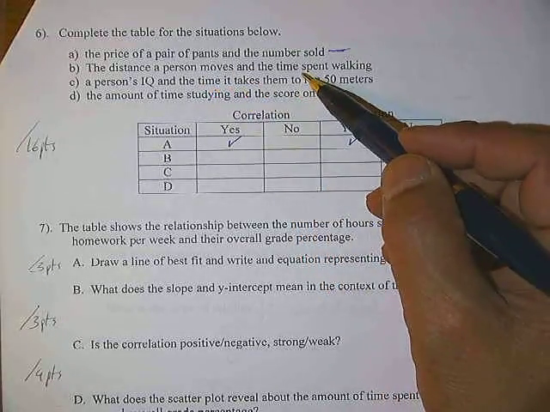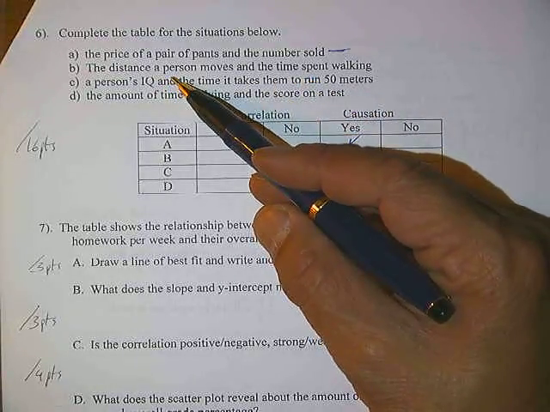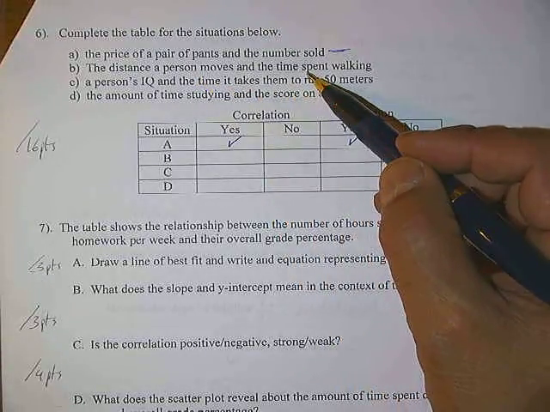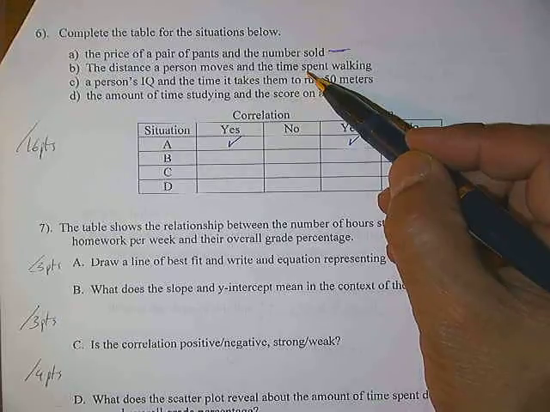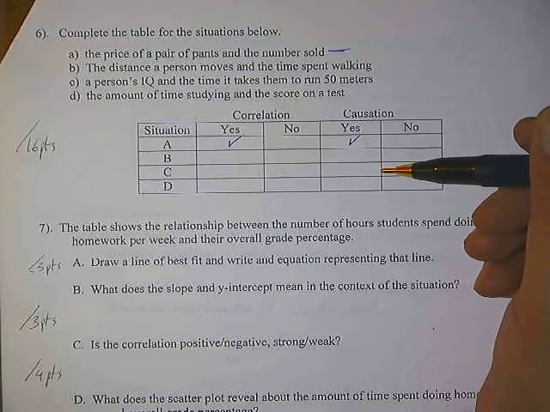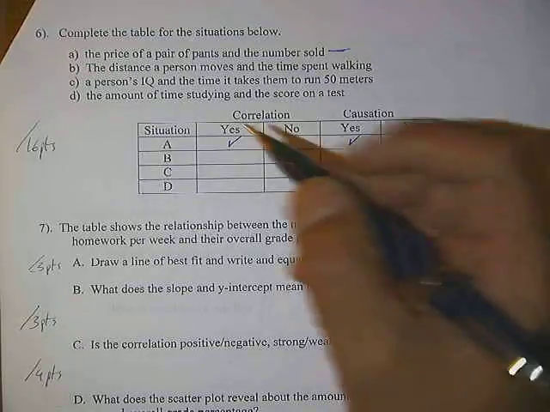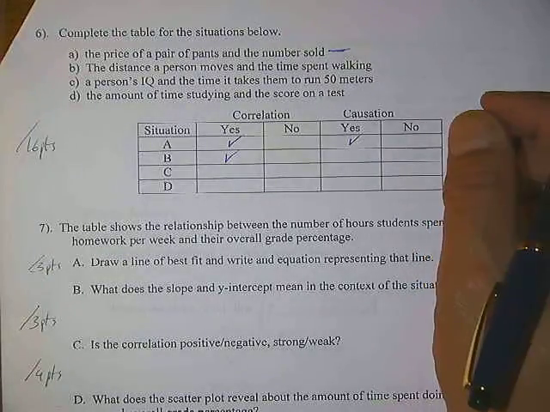Okay, part B. The distance a person moves and the time spent walking. Distance and time. Well, is it true if you walk a long distance, you would spend a long time walking? And if the distance that you move is small, the time that you spend walking would be smaller? That would be true, wouldn't it? Assuming your rate is the same.